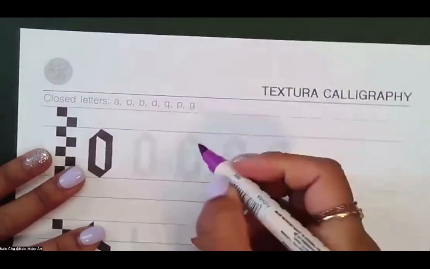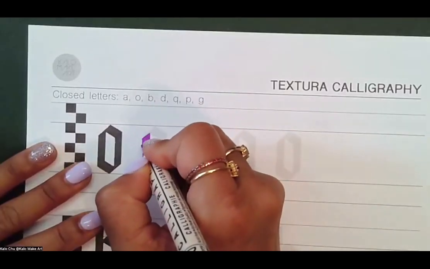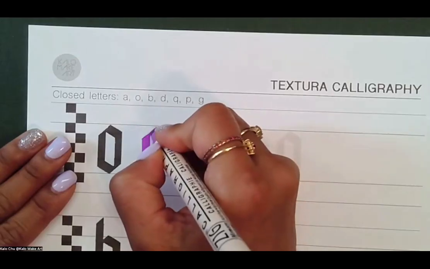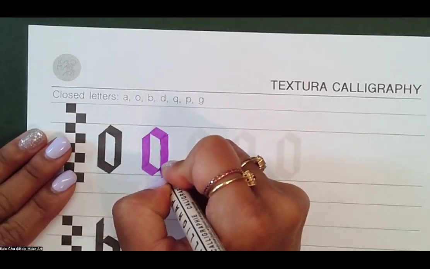Okay, now moving on, we have page 41. So letter O. Now we should be more familiar with this 45-degree lozenge, a lozenge, and a vertical.